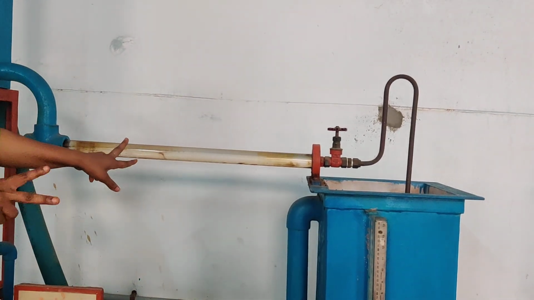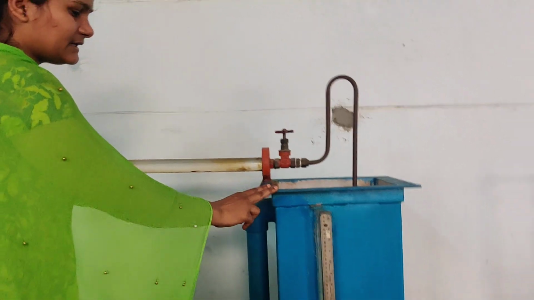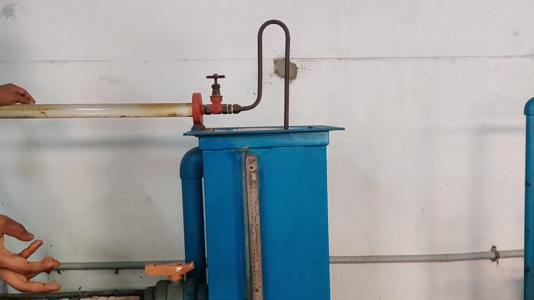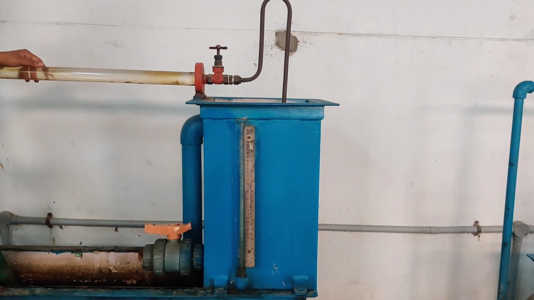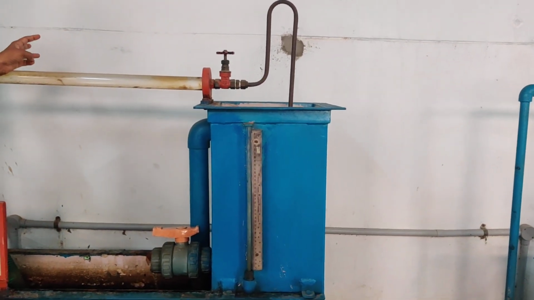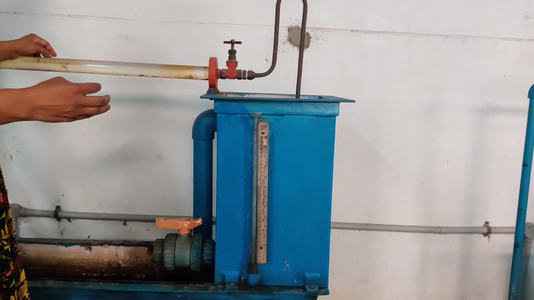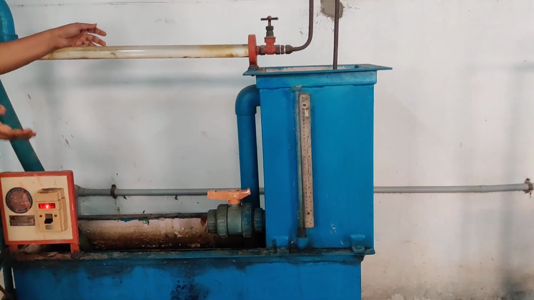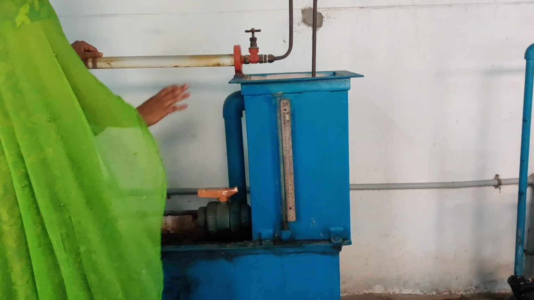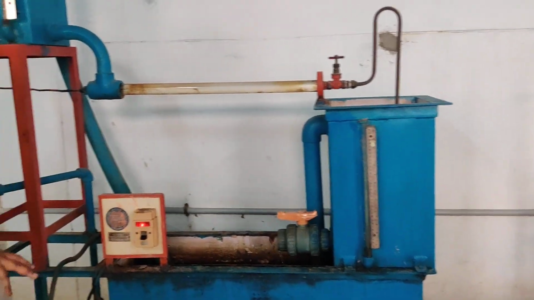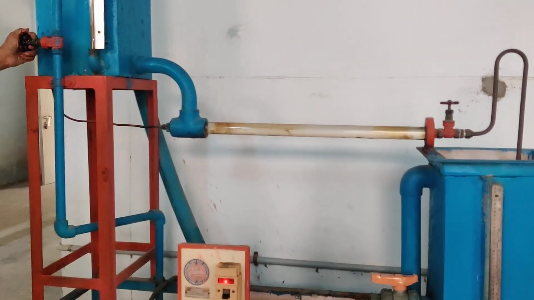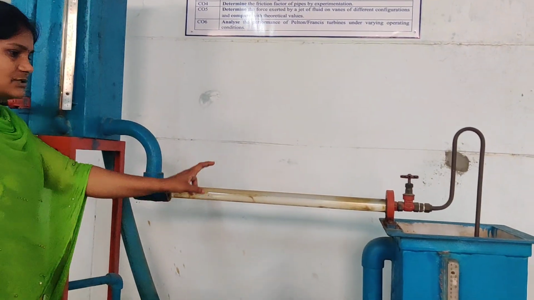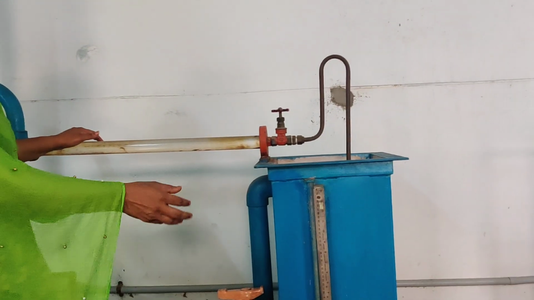This is from the visual observation, and by calculating the volumetric flow rate also, we can calculate the Reynolds number. Based on the Reynolds number, if it is less than 2100, we call it laminar flow. If it is between 2100 and 4000, we call it transition flow. And if it is above 4000, then we call it turbulent flow. So we go till the higher flow rate. When we want a higher flow rate, we have to open this valve completely. At higher flow rate, we get turbulent flow.